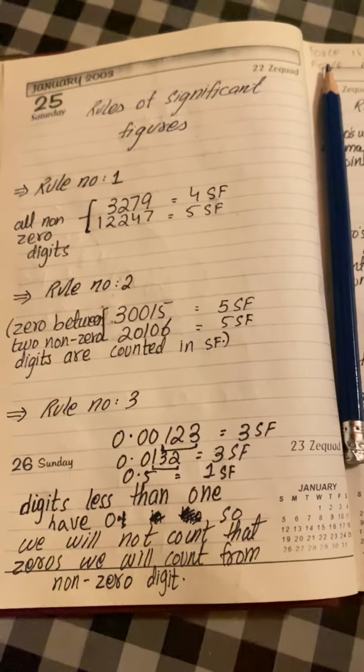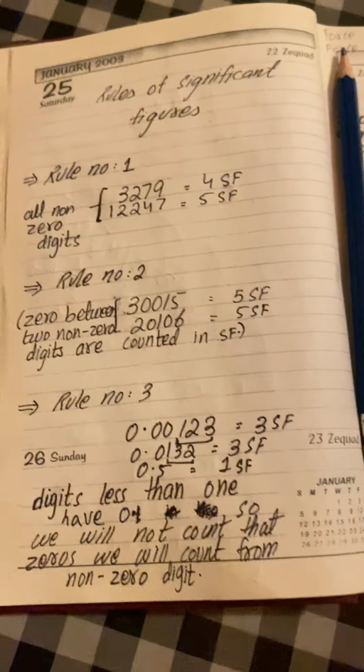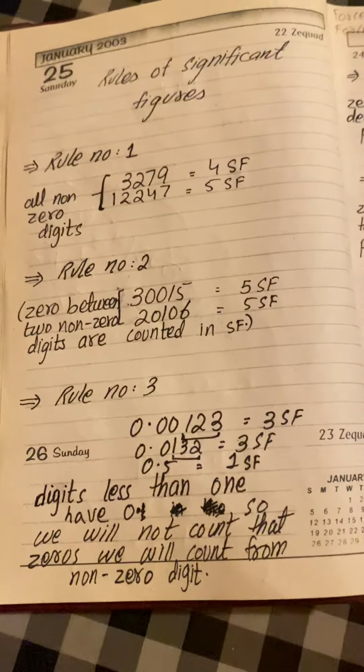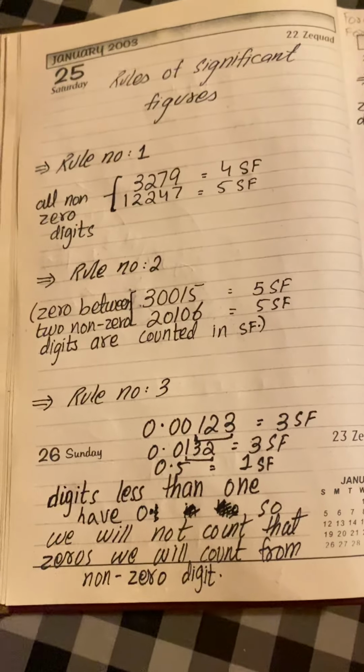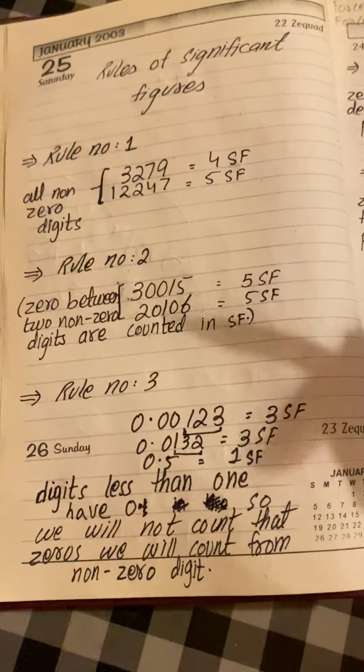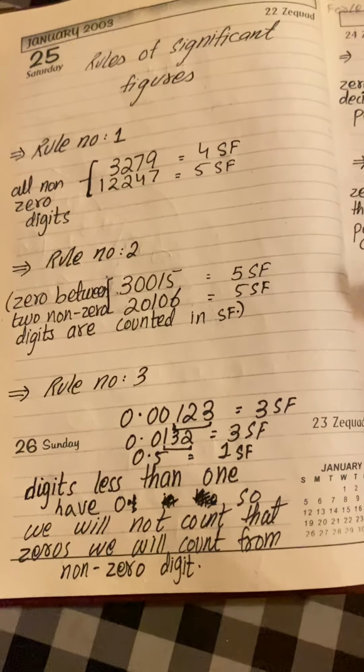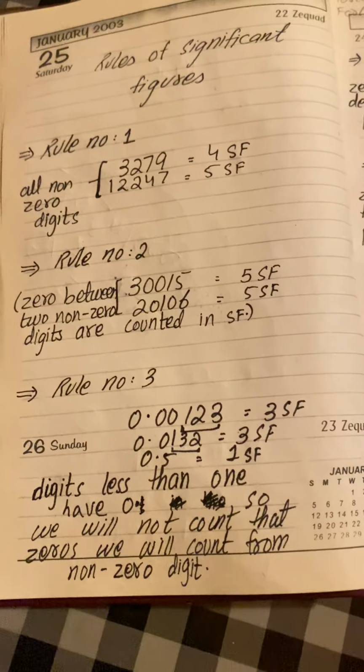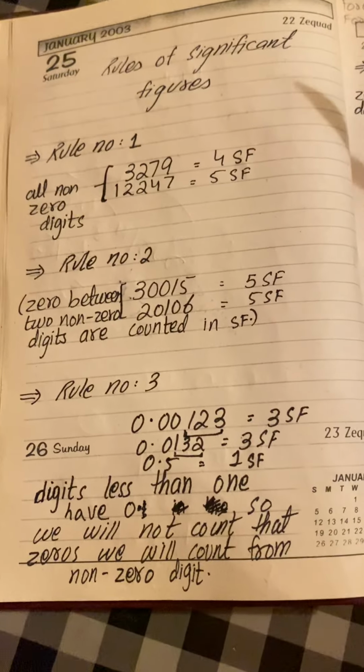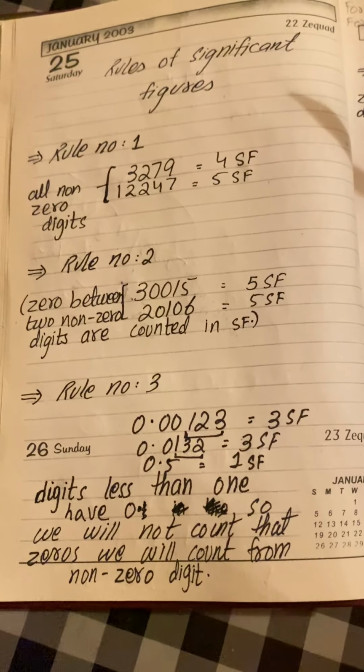Okay, so today's physics lecture is about significant figures. What is a significant figure? Basically, significant figures help us to reduce the digits or the values. There are some rules we have to follow in significant figures.